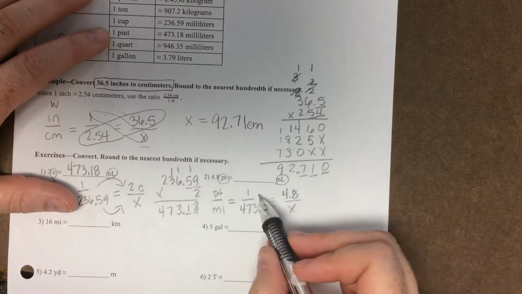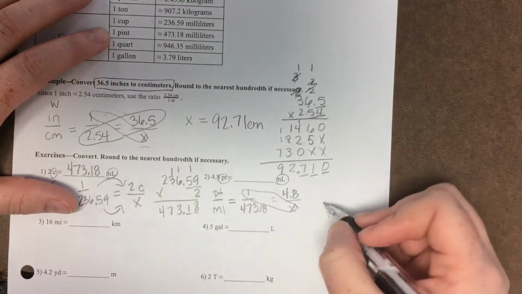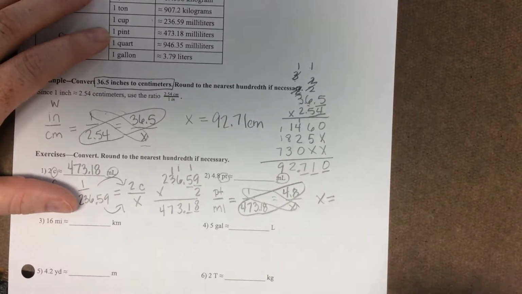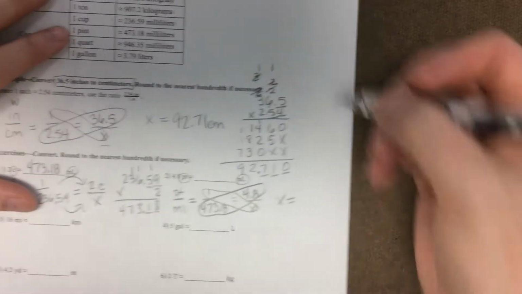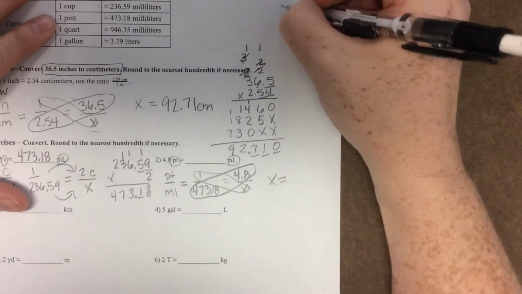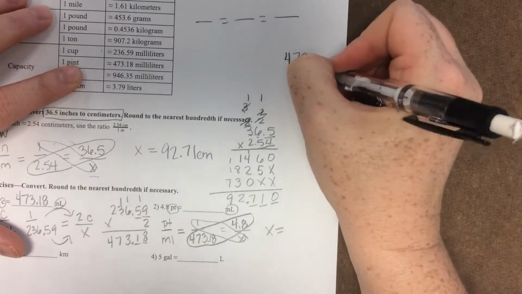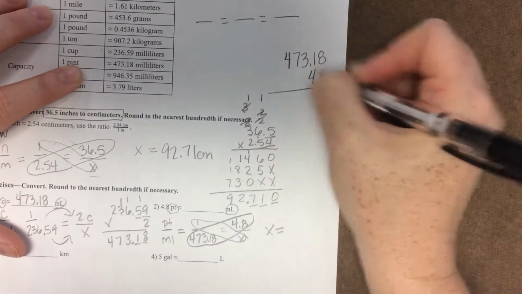So it's multiplying by 4.8, but I'm just going to butterfly and say x equals, and then we're going to multiply this part right here. I have to make myself some room. So 473.18 times 4.8. Man, that's a lot of multiplying.